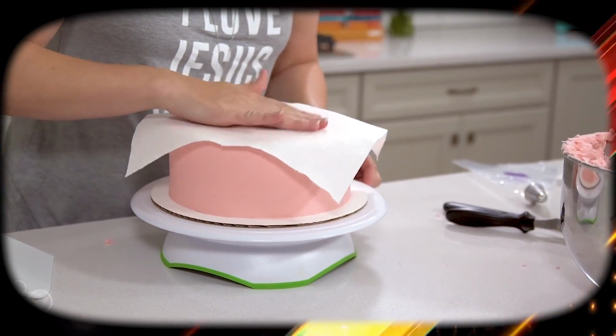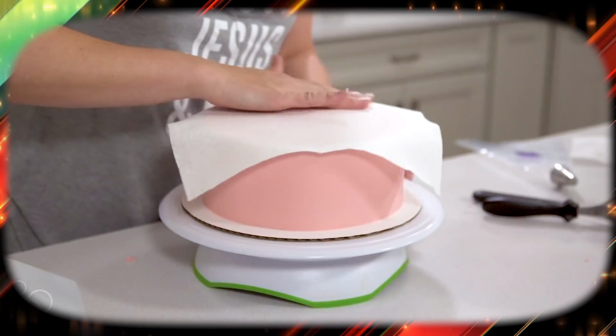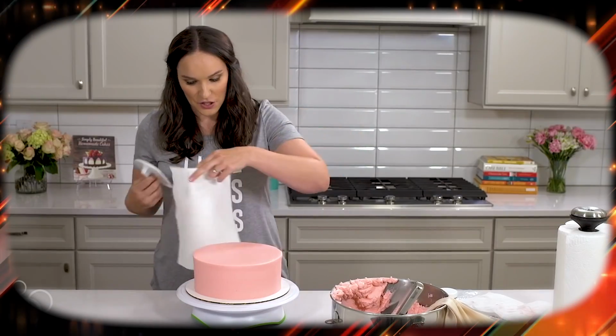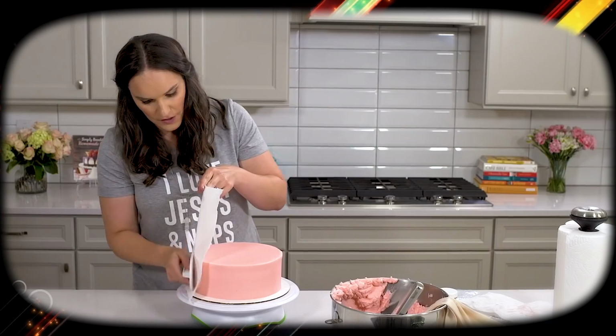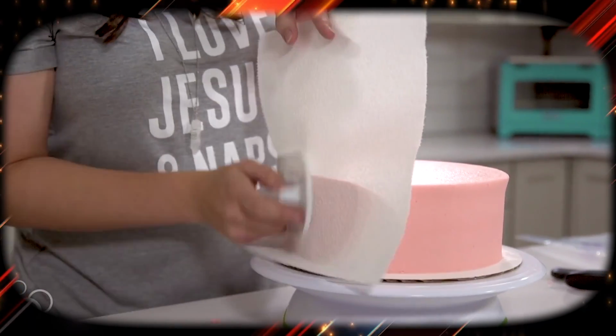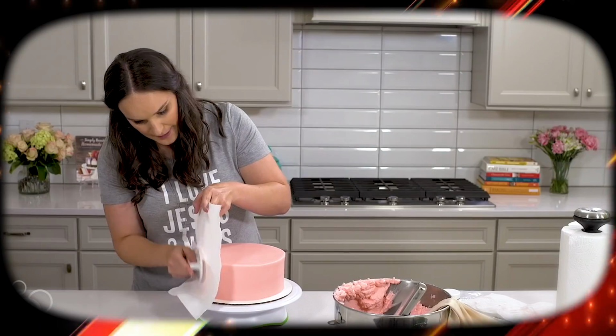Run this along here. It's a little easier to control pressure with your fingers sometimes and have it only in one or two spots rather than the whole size of your smoother. And then the next thing we're going to do is the sides. We're just working our way up and down with the fondant smoother, using the paper towel, making sure we're going straight up and down so we keep those nice straight sides.